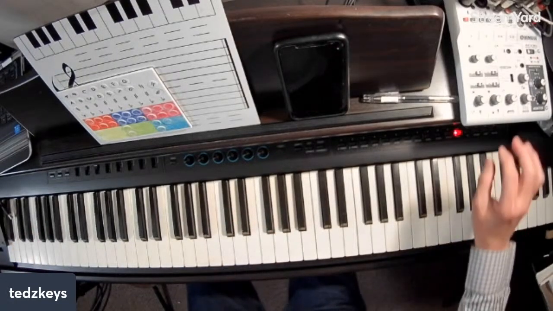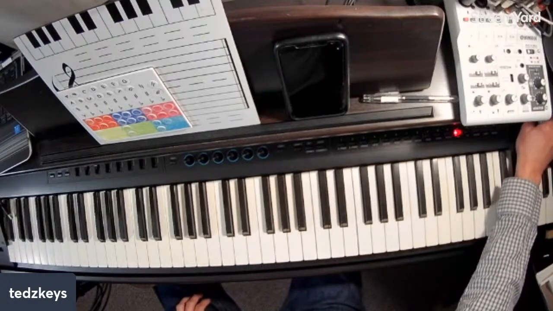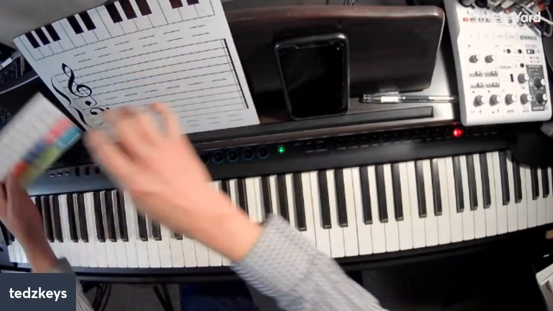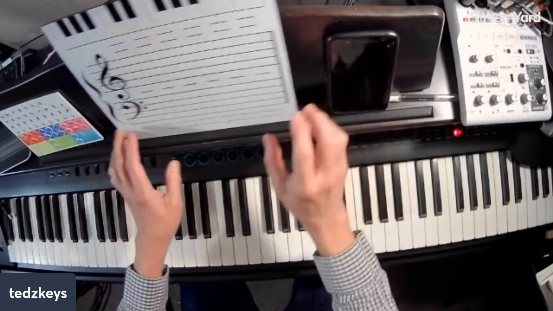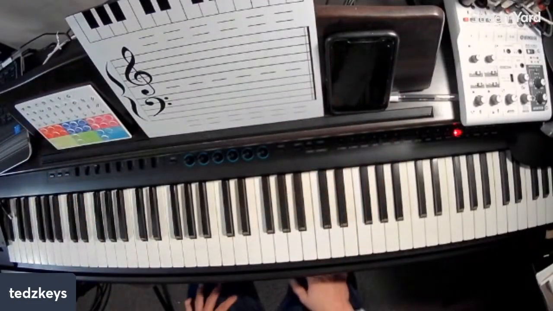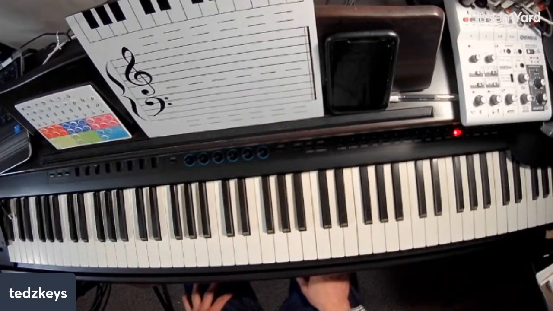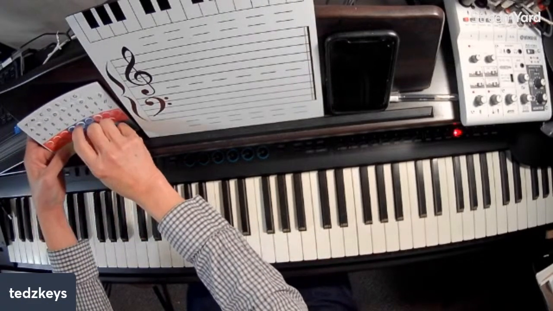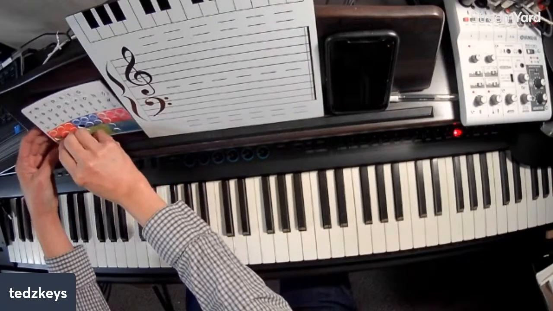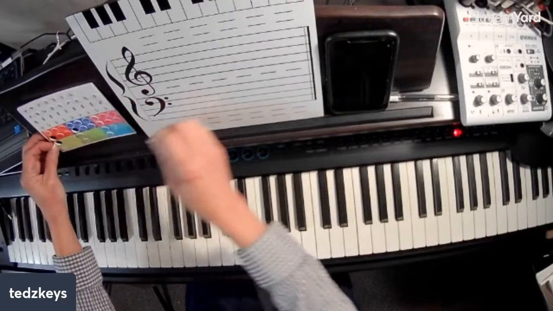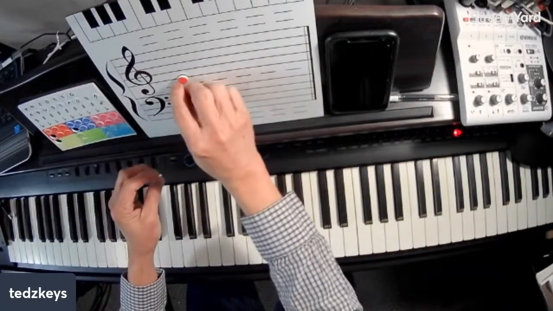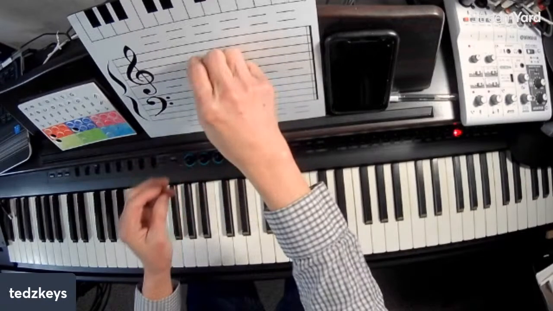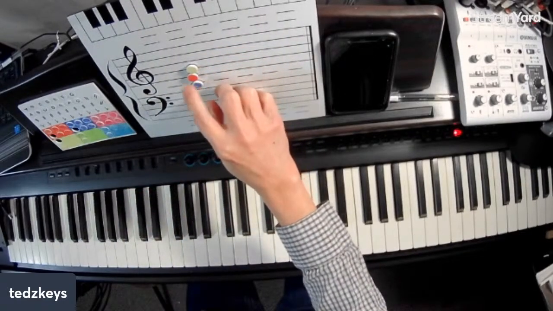Let's talk about this again. Let's talk about chord shapes, inversions, and application. Sometimes we have a hard time understanding this, so I'll try to make it as clear and easy as possible. For example, we have these three notes here.